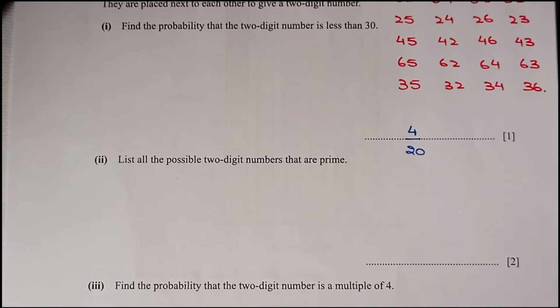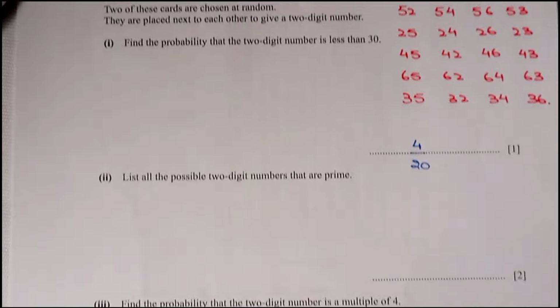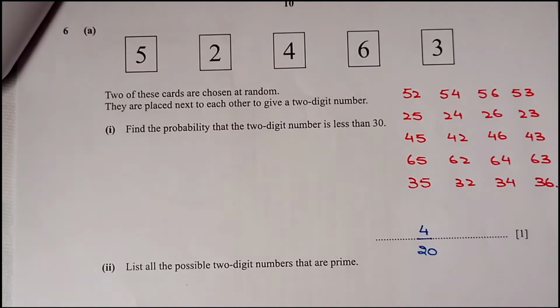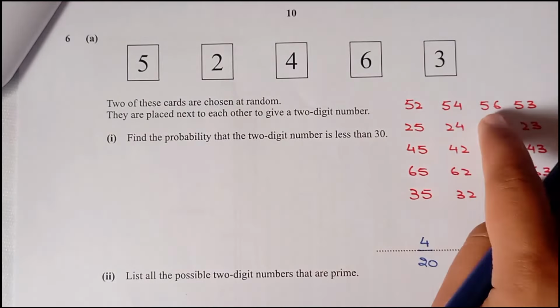Now for the second part, list all the possible two-digit numbers that are prime. Let me see which numbers are prime. We have 52, 54, 56, 53. 53 is a prime number. Then 25, 24, 26, 23: 23 is a prime number.